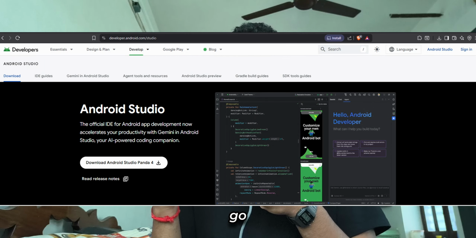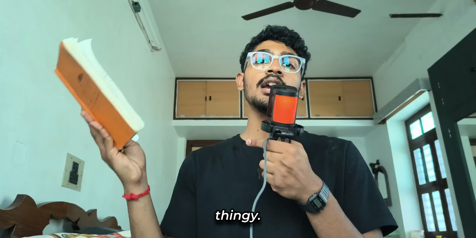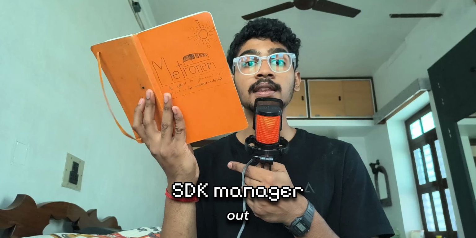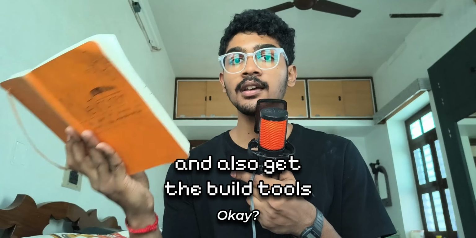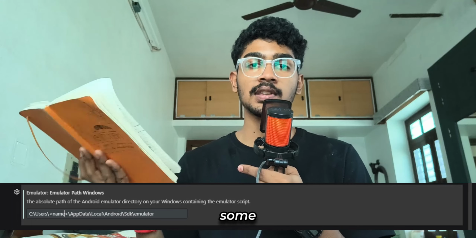you go to this website I've shown you and you download Android Studio, and you go to this part in your settings and you find out where the emulator SDK is. Okay, once you found that, copy it and put it in some Notes app for now, because in the next step we'll be setting it all up with VS Code.